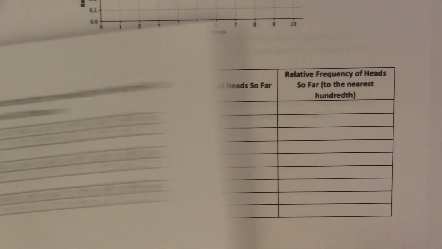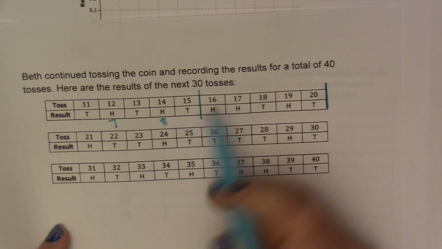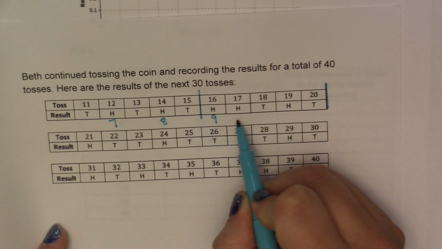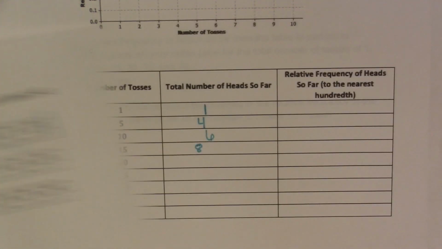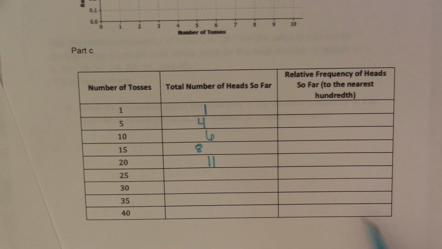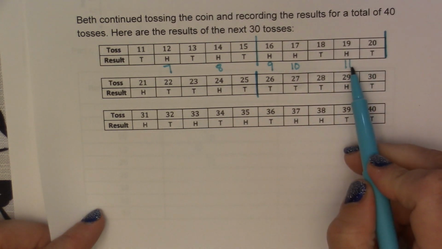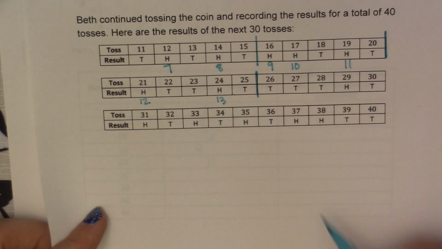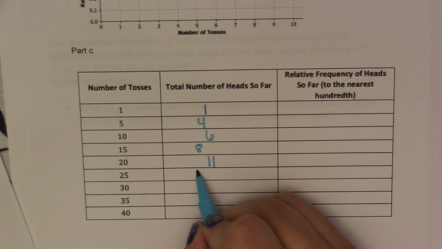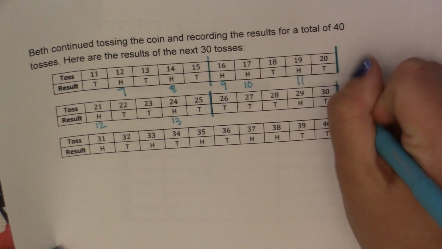All right, so now we're going to go to 20. So 20 is all the way to here. So 8, there's 9, 10, and 11. Okay, we're going to go 25, which is right there. All right, so 11, there's 12, 13. Okay, and we're going to go to 30.